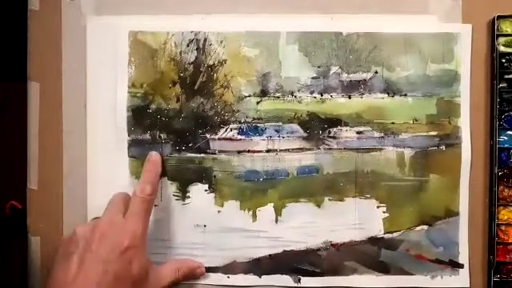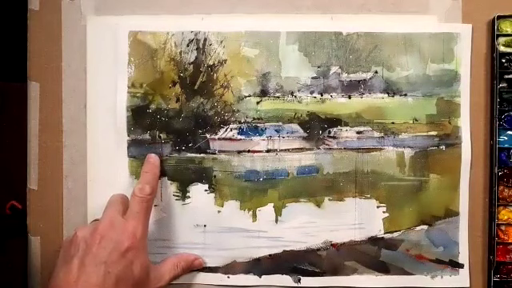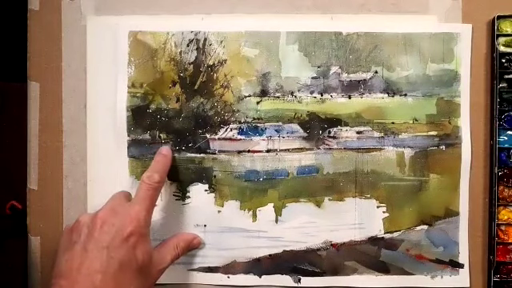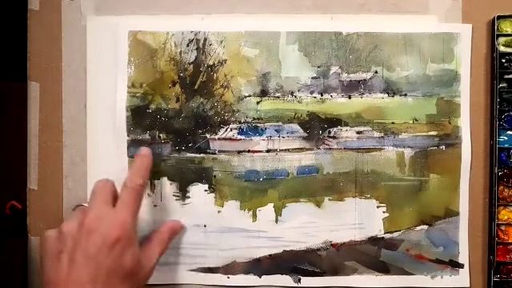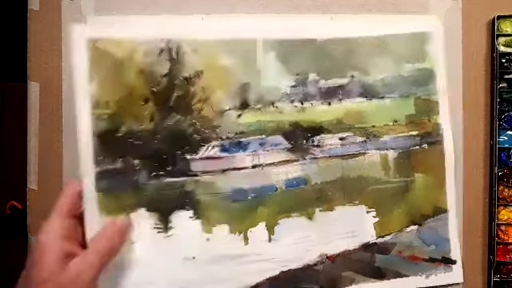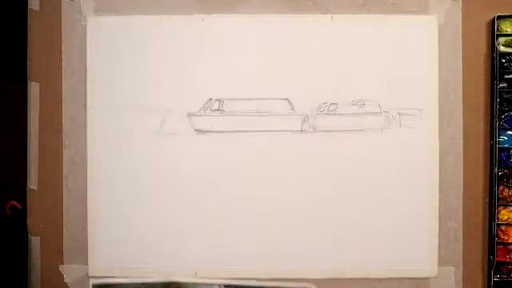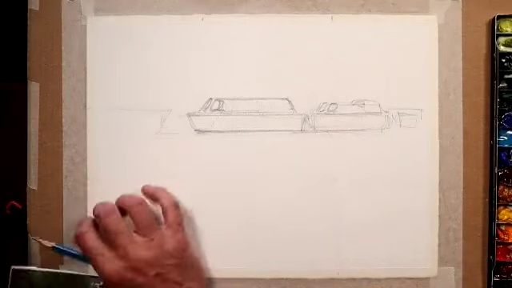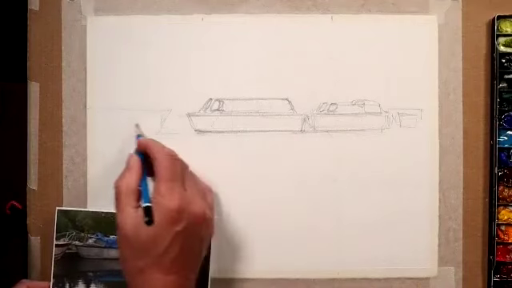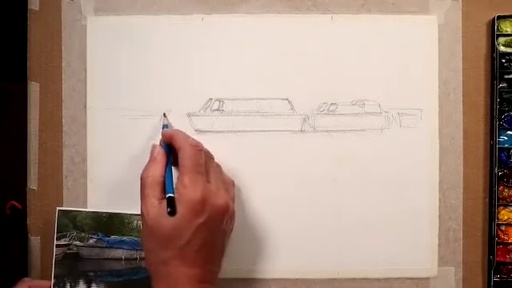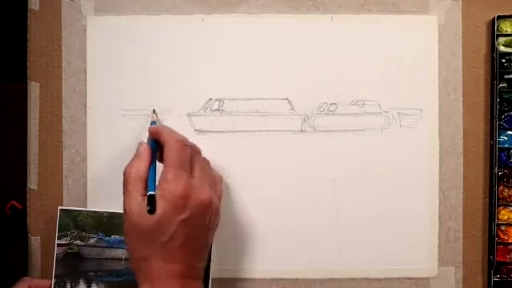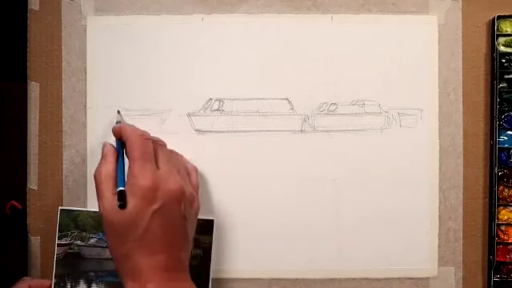I drew it in originally here, but I played it down. There's just a hint of some shape there. That's all, nothing anywhere near the information that we're getting in the actual photo. I don't want any of that at all. It's something like that, isn't it?